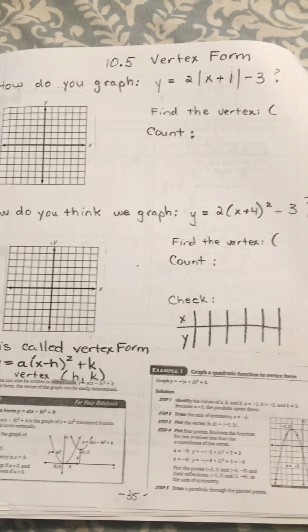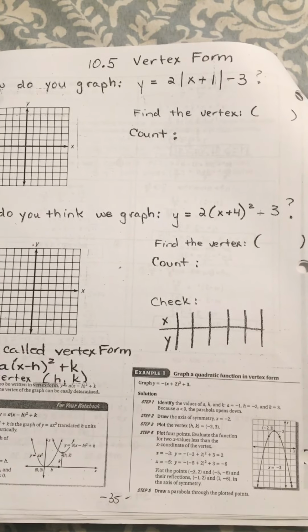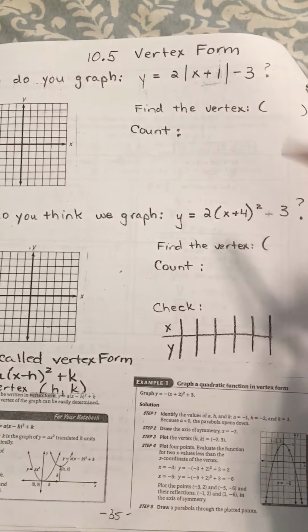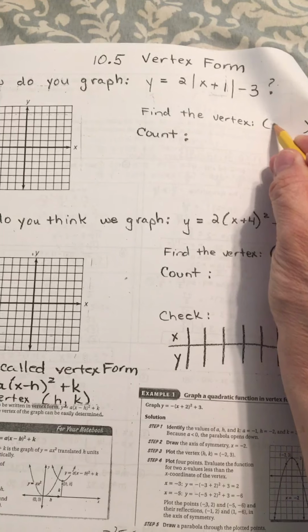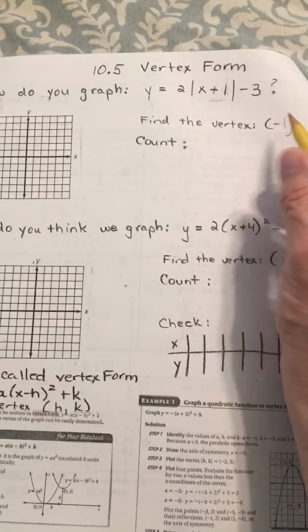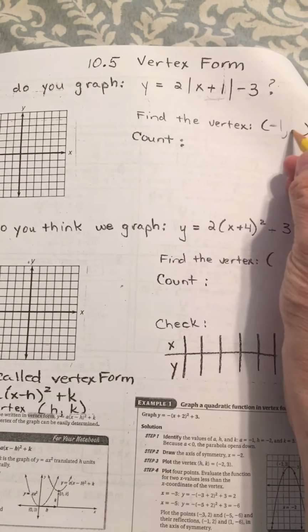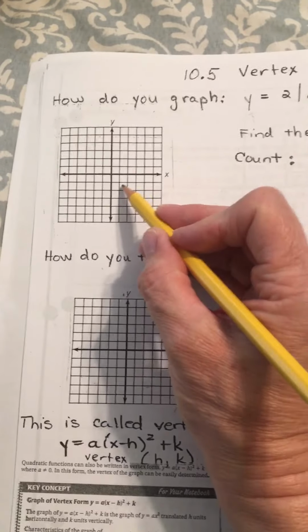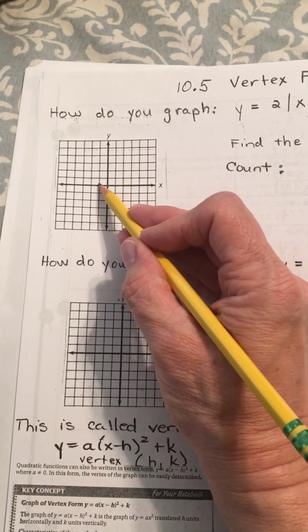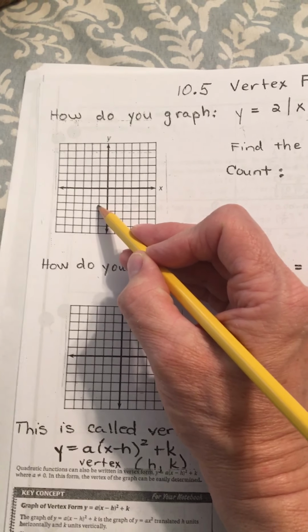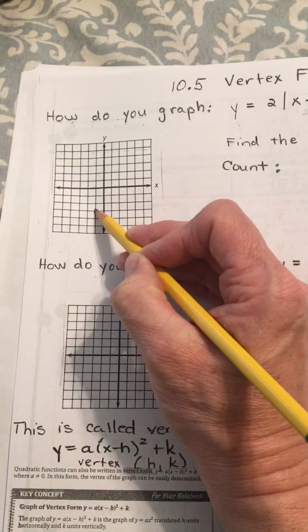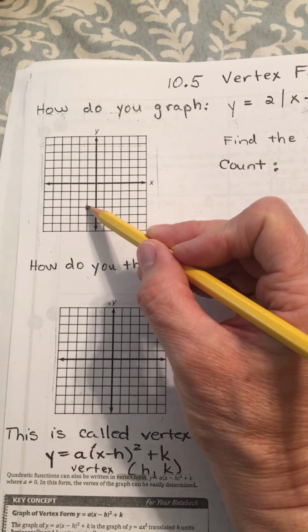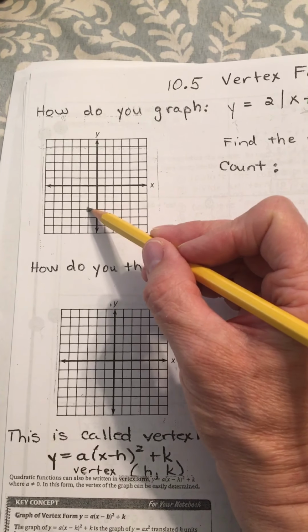The way you started was you first identified the vertex. The vertex was the opposite of the number you saw in here. So this vertex is going to be -1, and then it was going to be the number you saw out here. So -1, -3. So that meant you went over here. You went -1, 1, 2, 3, -3, and you started at the vertex. Now, if A was 1, you would have just gone up 1 over 1, up 1 over 1, but A is 2.